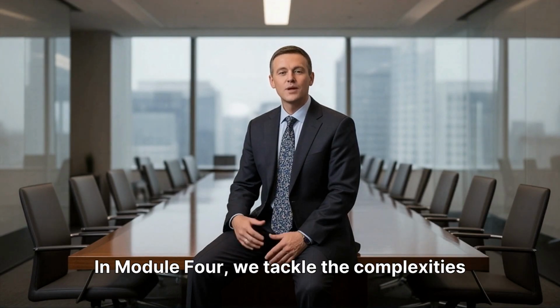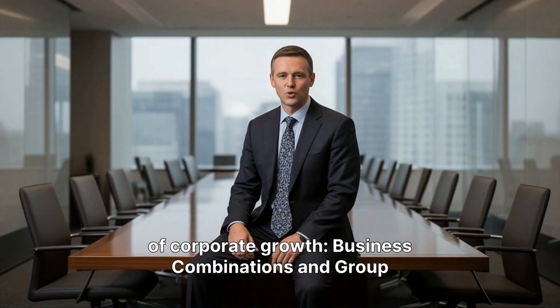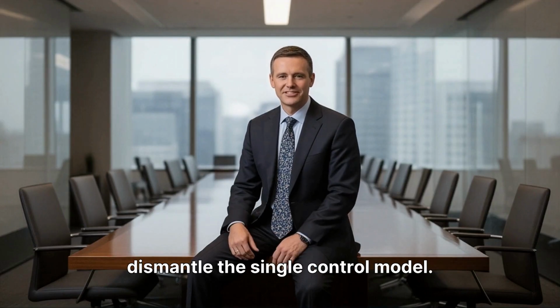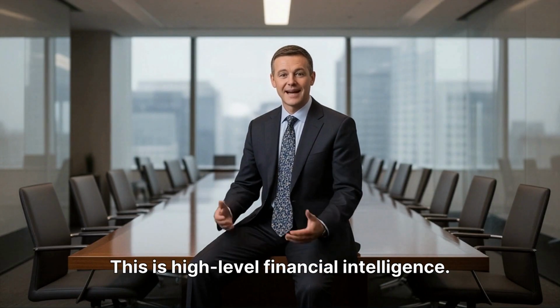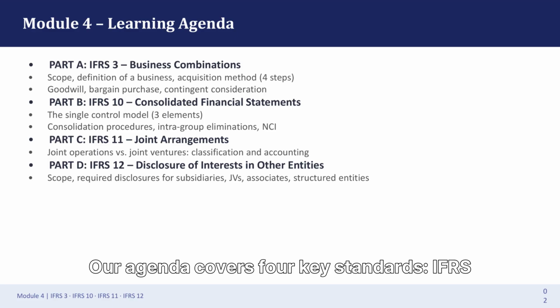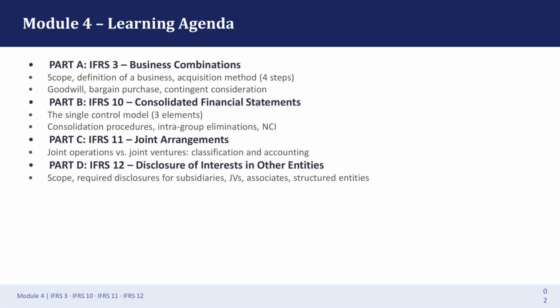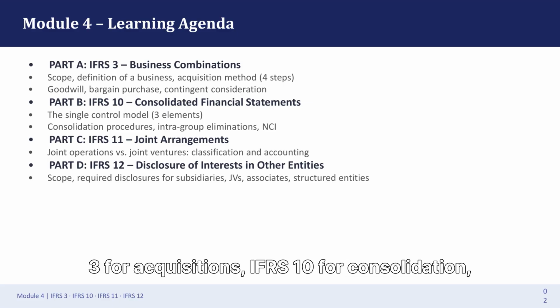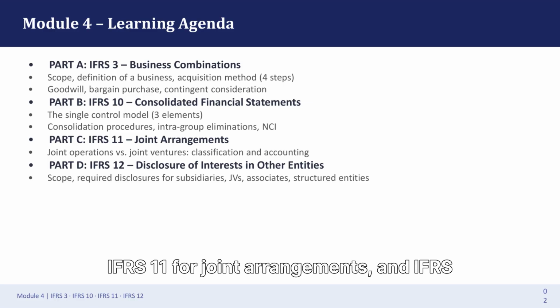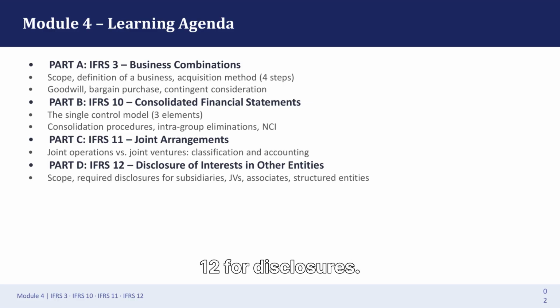In Module 4, we tackle the complexities of corporate growth, business combinations, and group reporting. We will master the acquisition method and dismantle the single control model. This is high-level financial intelligence. Let's begin the briefing. Our agenda covers 4 key standards: IFRS 3 for acquisitions, IFRS 10 for consolidation, IFRS 11 for joint arrangements, and IFRS 12 for disclosures.